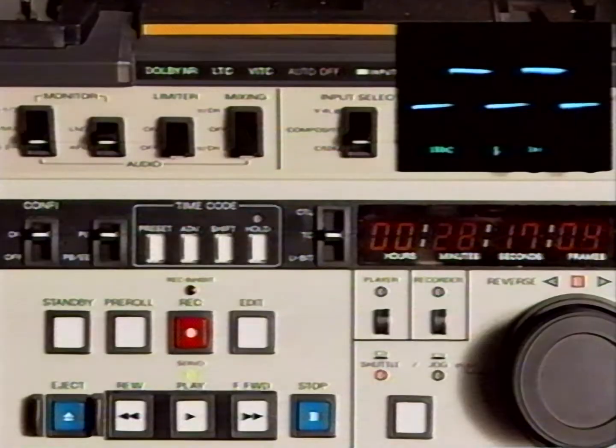Section 2. Servo System. Reel FG. Proper reel motor operation is critical for proper tape tension and consistency of tape travel. The properly adjusted FG waveform has a 50% duty cycle.